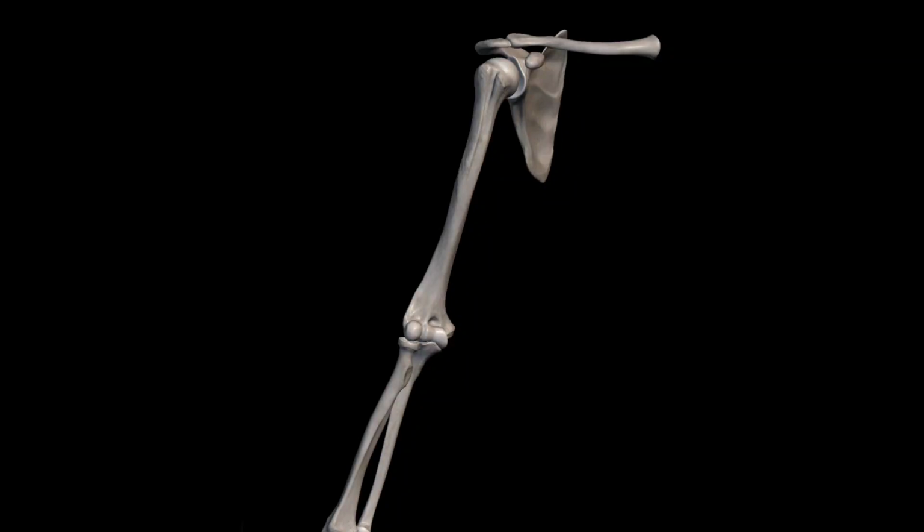Let's get started. Did you know the clavicle or collarbone is the only long bone in the body that lies horizontally? It plays a crucial role in shoulder movement and stability. In this video, I'll explain its anatomy and clinical importance in a simple way.